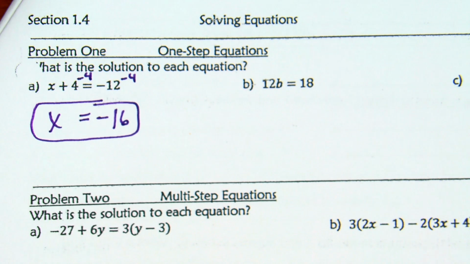Okay? I get it. Some of you are like, if I had done a MathXL, I wouldn't waste my time writing it down. I get it. I understand that. But you have to know how to show the step. Okay, what about B? 12B equals 18. How am I going to solve that for B? Lorna?